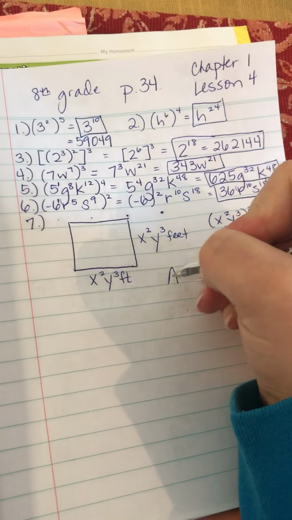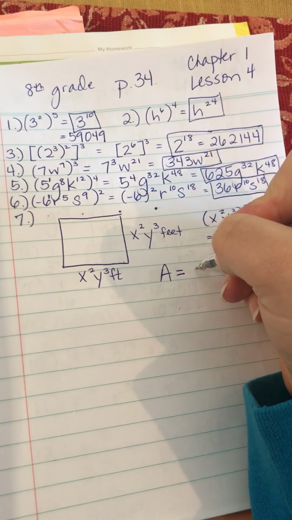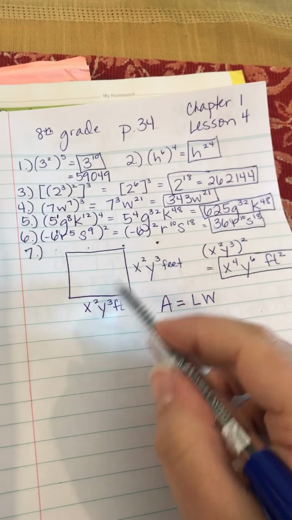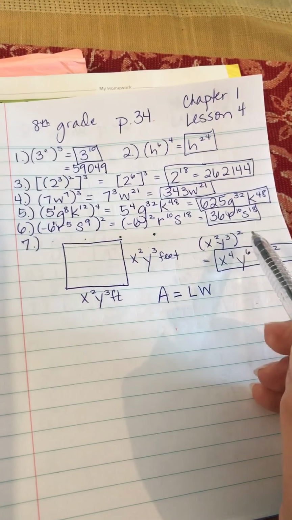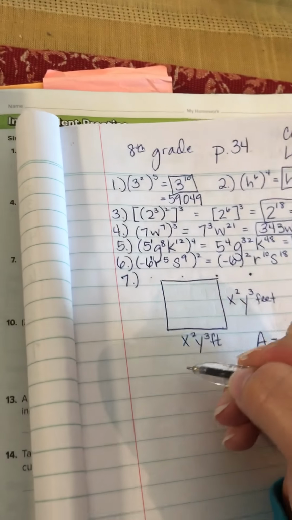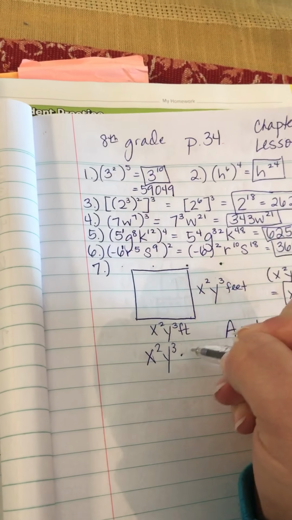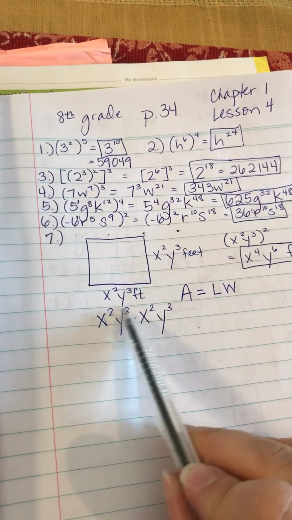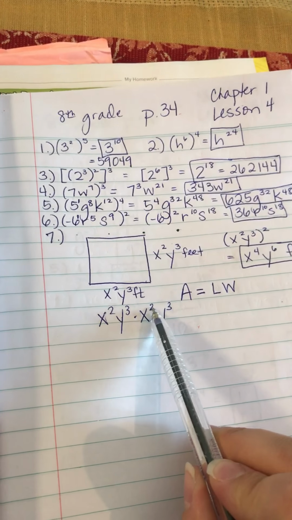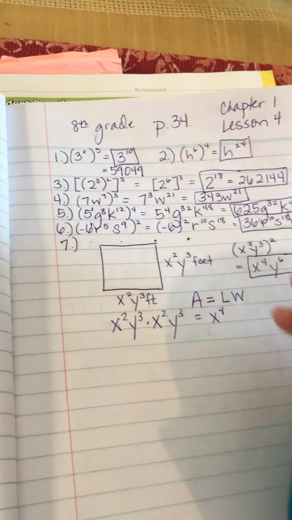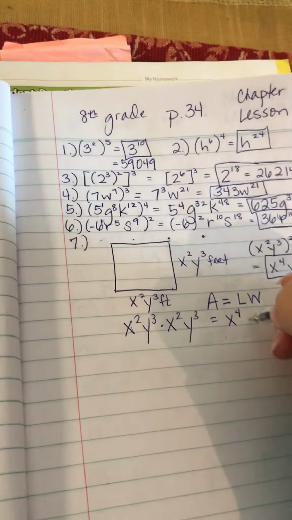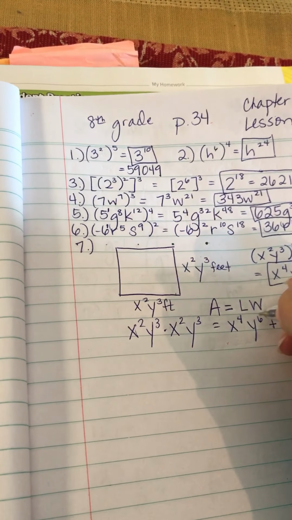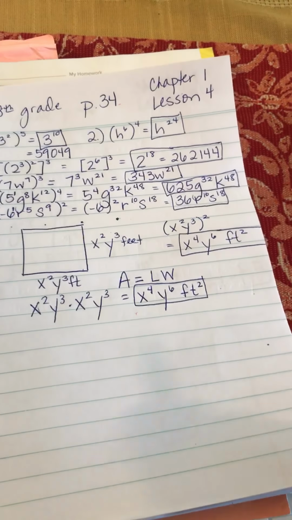And I remember that for the area of a square, I would multiply the length times the width. So I would multiply both of these together. That means they're the same thing since it's a square, and so there's 2 of them. So I can write it like this, or I can write it x squared y cubed multiplied by x squared y cubed. Either way will give me the same answer. If I write it like this, I would add the exponents. So 2 plus 2 will give me x to the 4th power. 3 plus 3 will give me y to the 6th power. And it's feet squared, because area is always feet squared or units squared, okay?